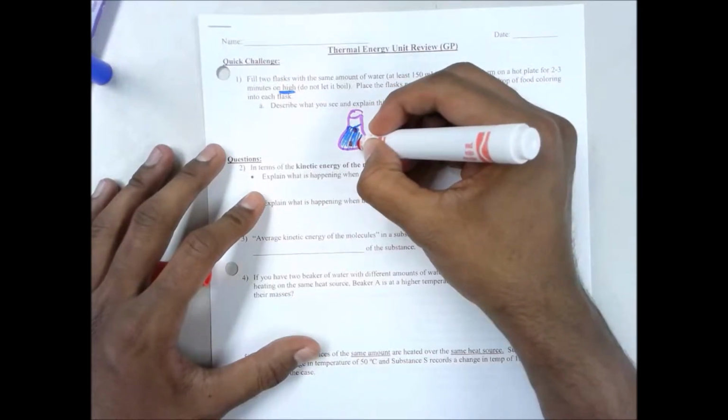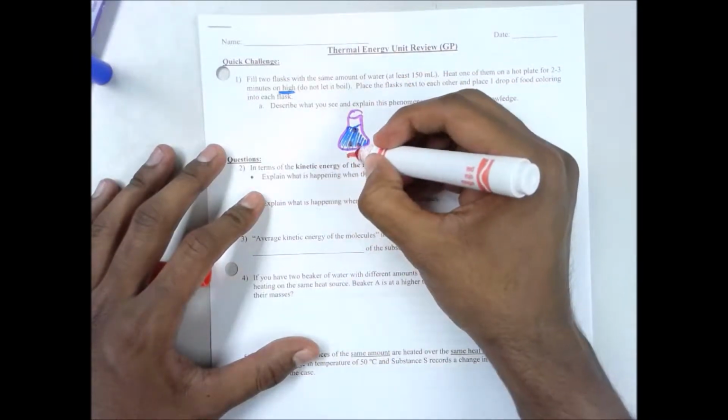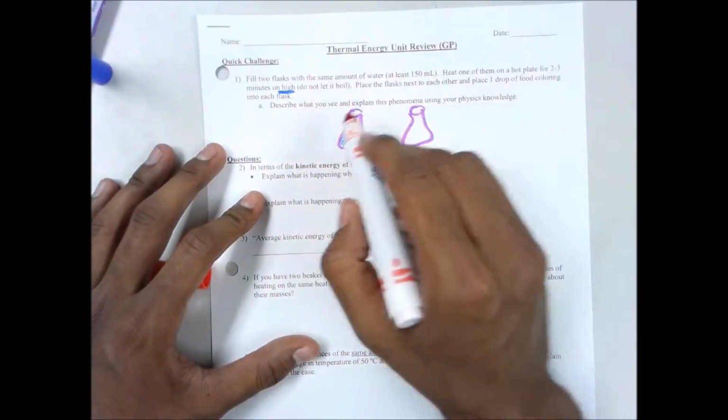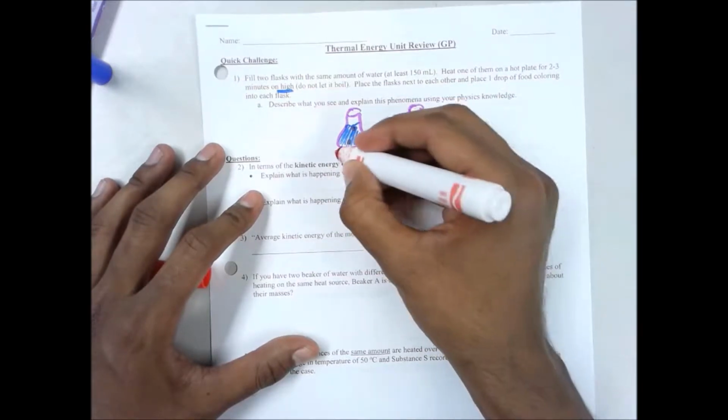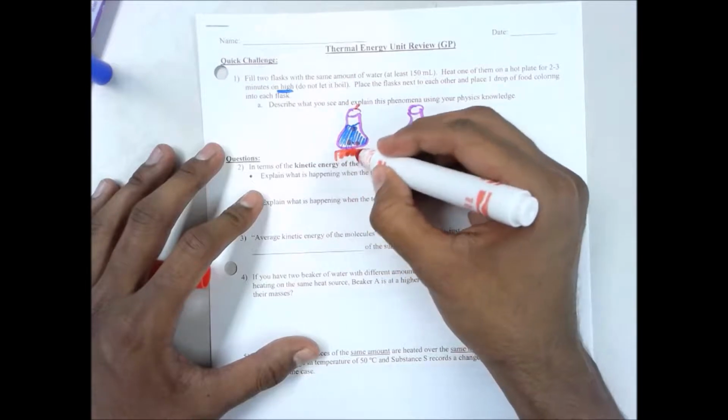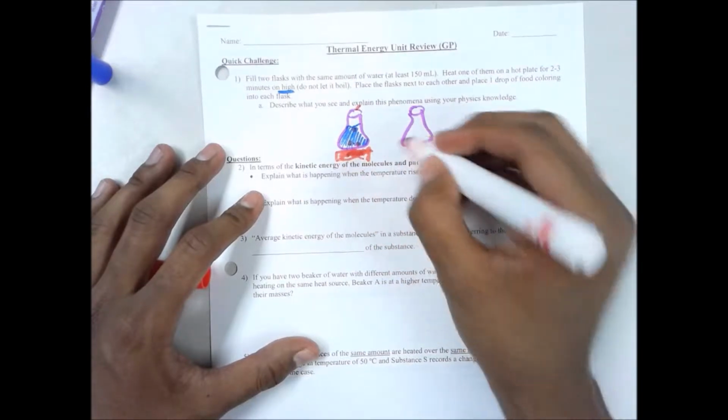So here, if you put one drop of food coloring into each flask, with 150 ml of water, what you might see is something like this. The drops of food coloring go into the water and sink to the bottom of the flask itself.